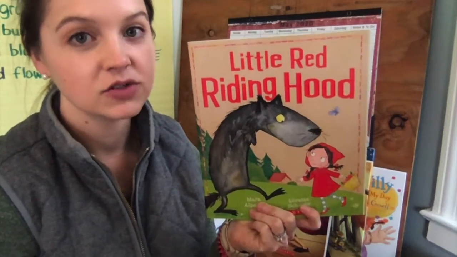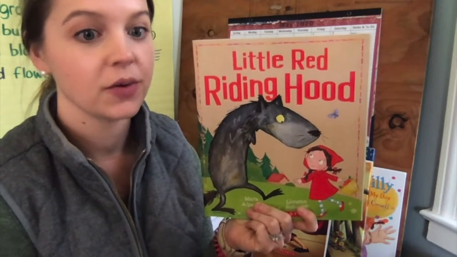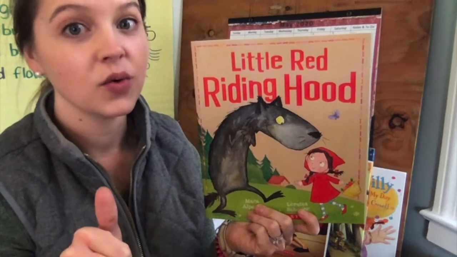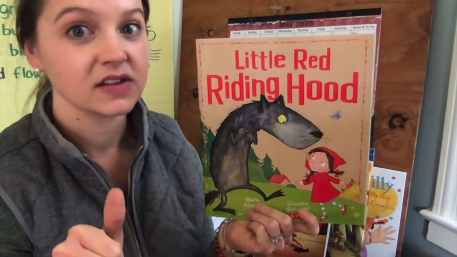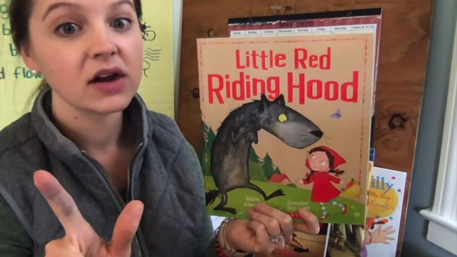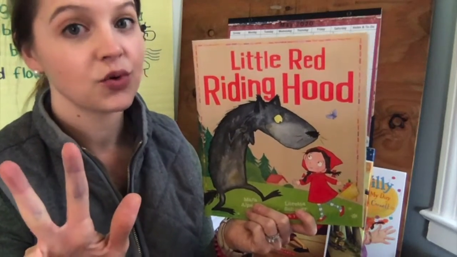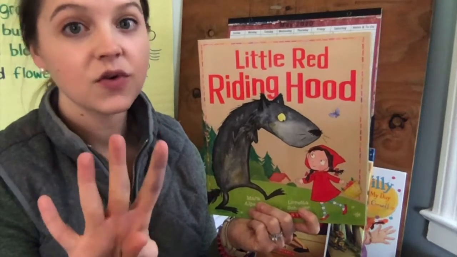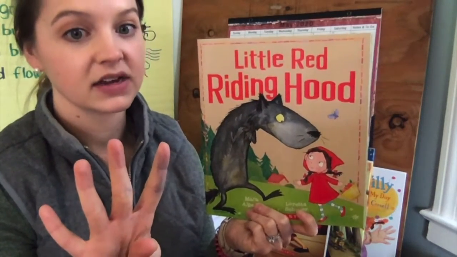When we talk about story elements, there's four important things that we want to pay attention to. Number one, who is in the story? Who are the characters? So we want to figure out who is in this story. Number two is the setting, where the story takes place. Number three is the problem, what goes wrong in the story. And number four is the solution. How does the problem get fixed?